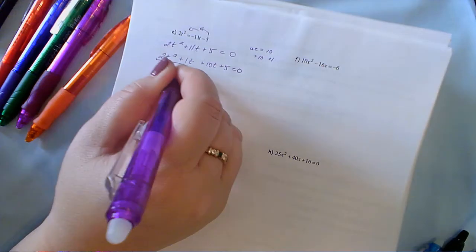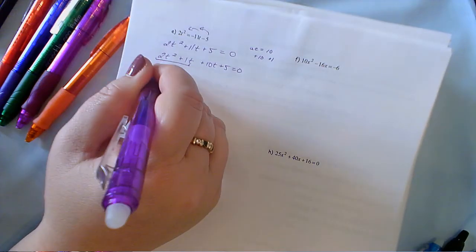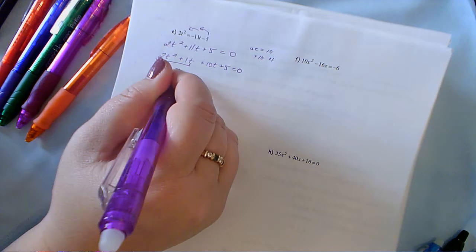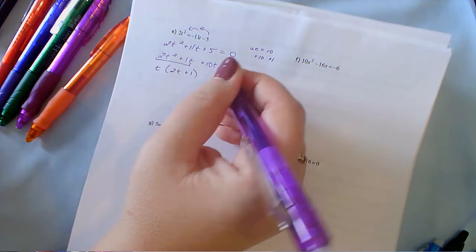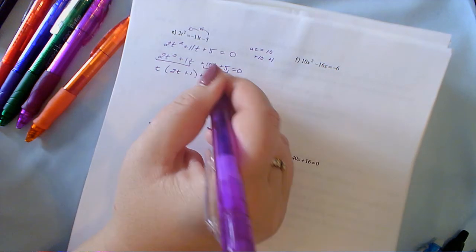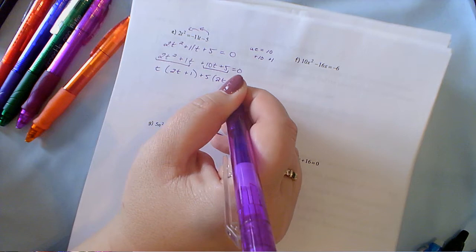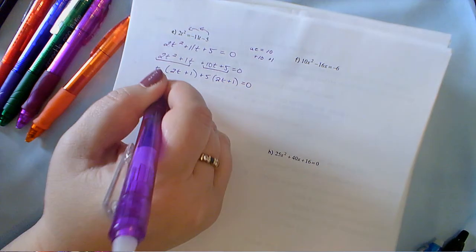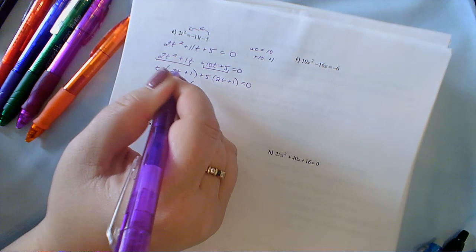Common factor out the first two. I can pull out a t, and I can pull out a t, leaving me with 2t plus 1. Out of these two, I can pull out a plus 5, leaving me with 2t plus 1. So that means one bracket is 2t plus 1, the leftovers, t plus 5.